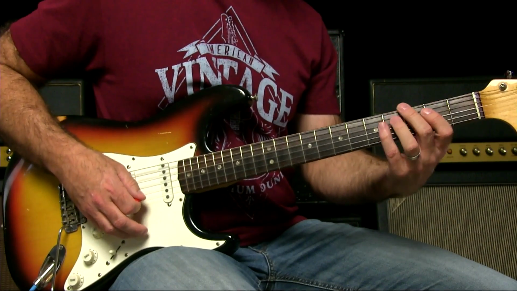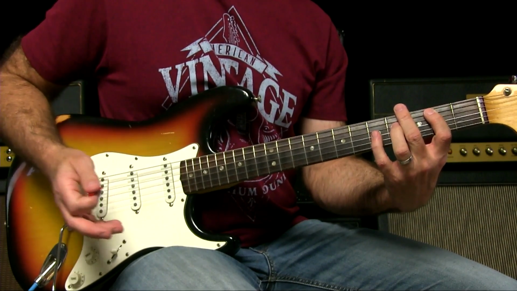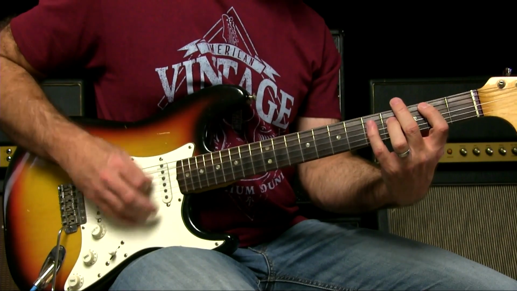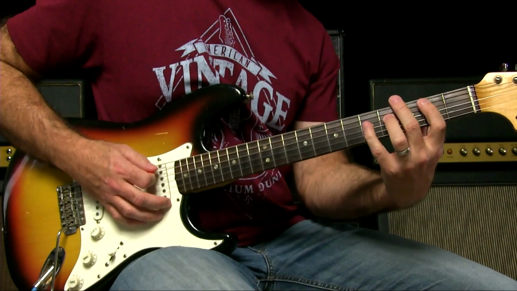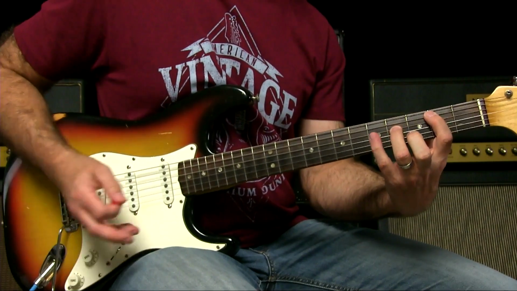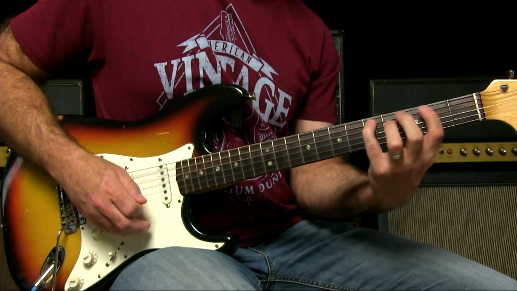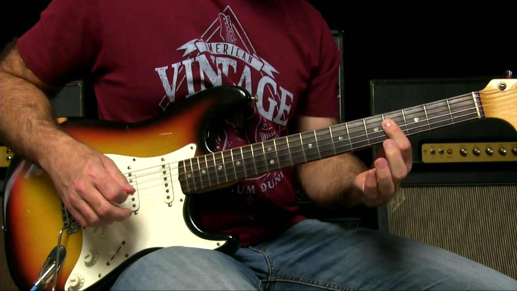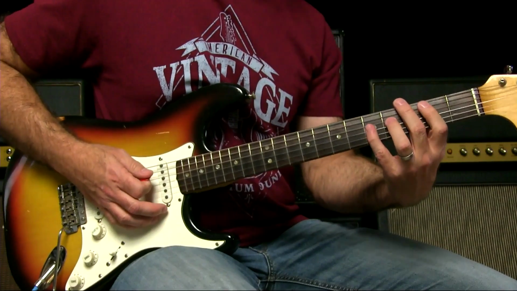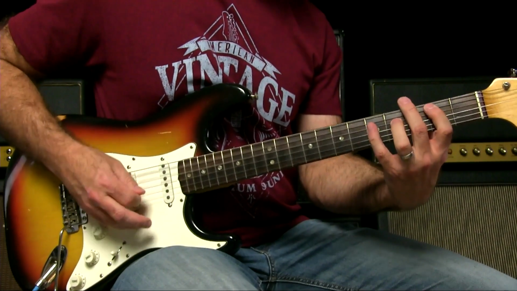The B is the 5 because I'm in the key of E. So I'm playing a B power chord, D, D sharp, and then getting the F sharp and the B. This is not really the point of the lesson, but it's fun to play.